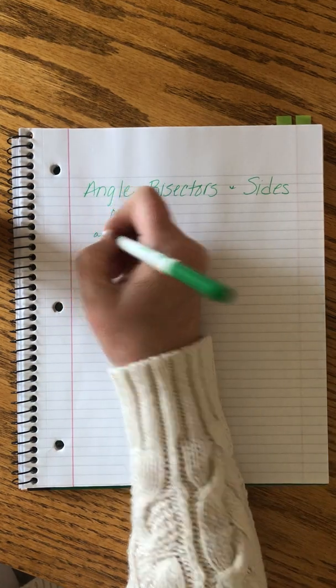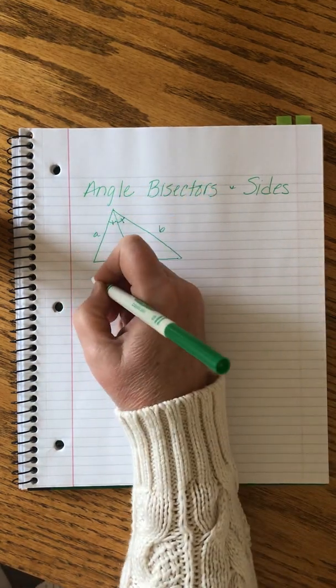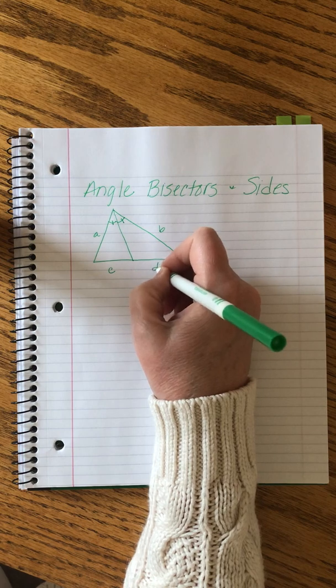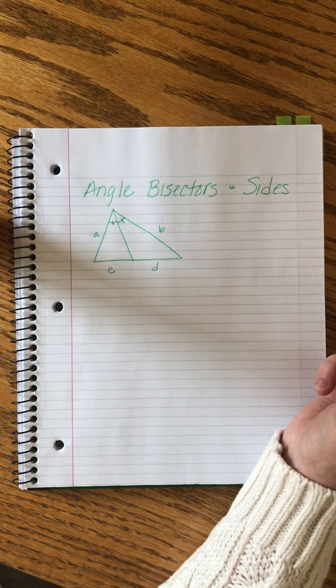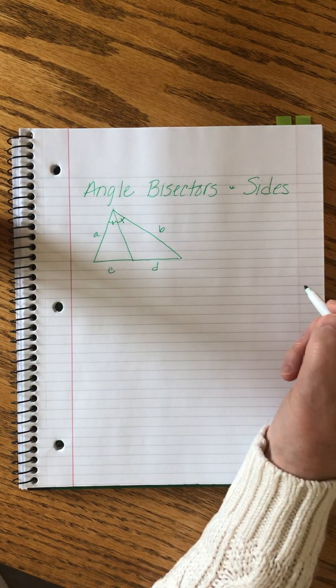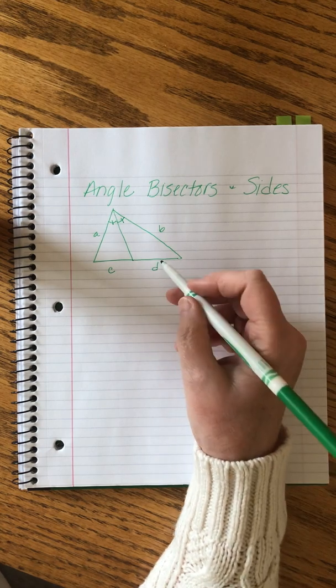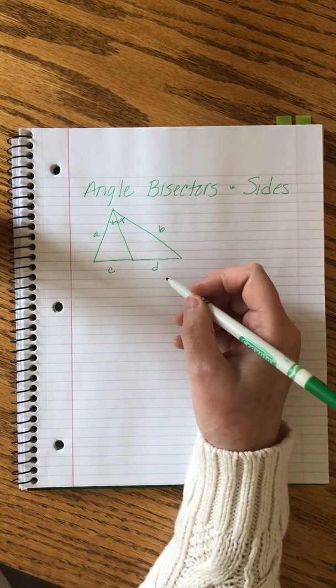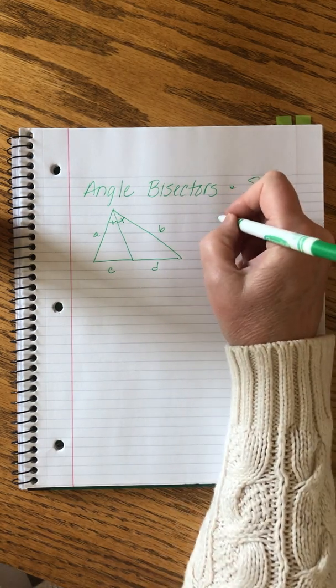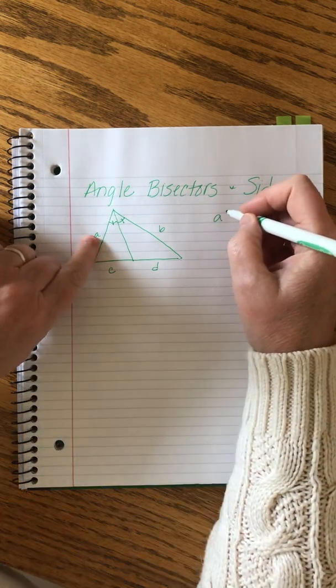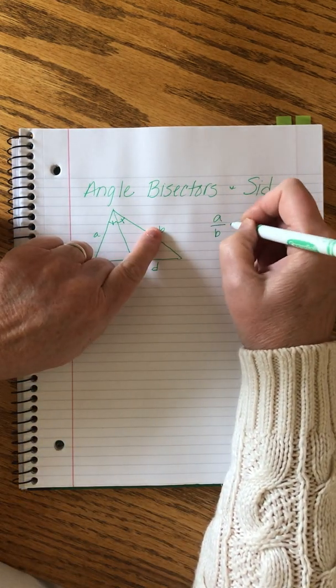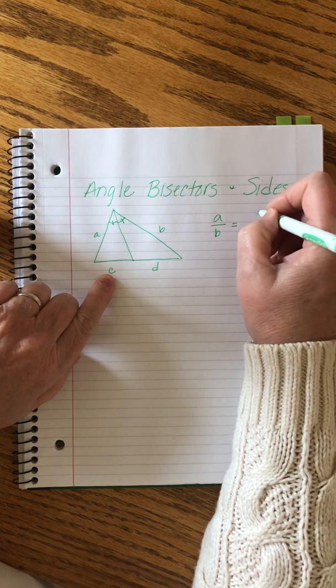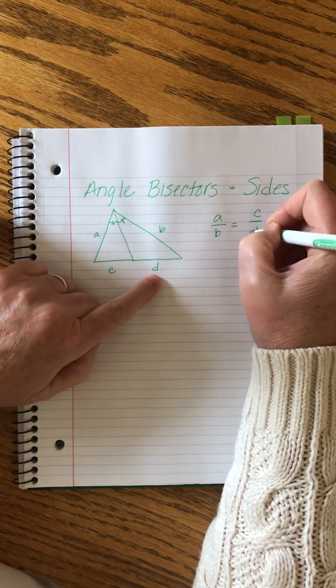And we're going to talk about the sides, so let's put letters on them. And there's two ways that we can create proportions here. We can say A is to B as C is to D, right?